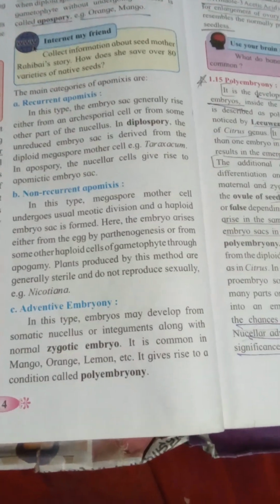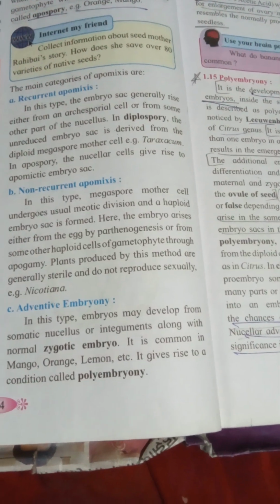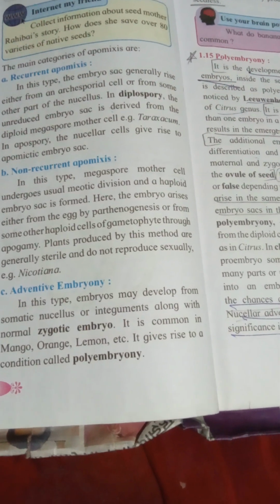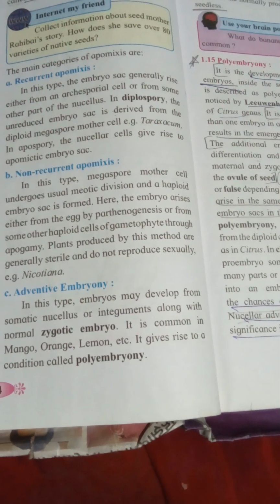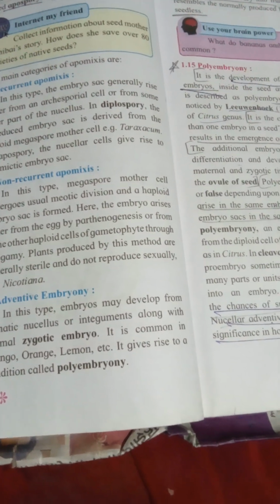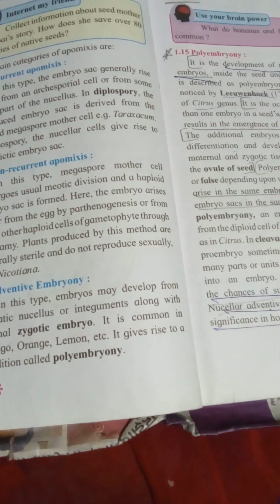In this type, the embryo sac generally arises either from an archesporial cell or from some other part of the nucellus. In diplospory, the unreduced embryo sac is derived from the diploid megaspore mother cell, as in Taraxacum. In apospory, the nucellar cells give rise to the apomictic embryo sac.